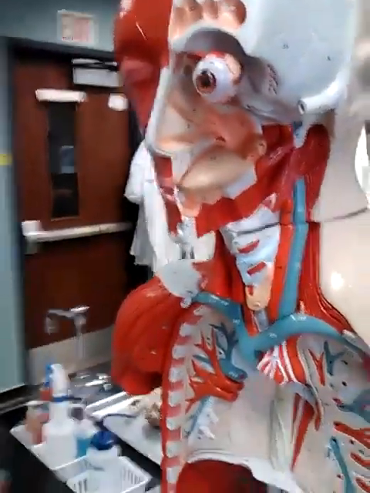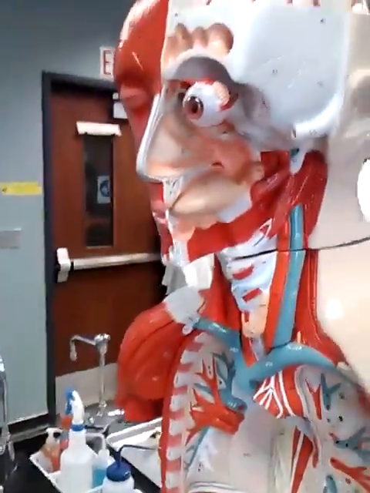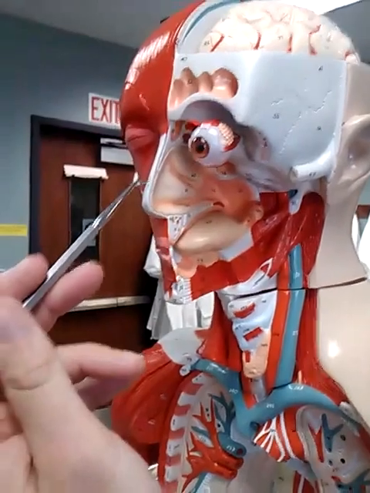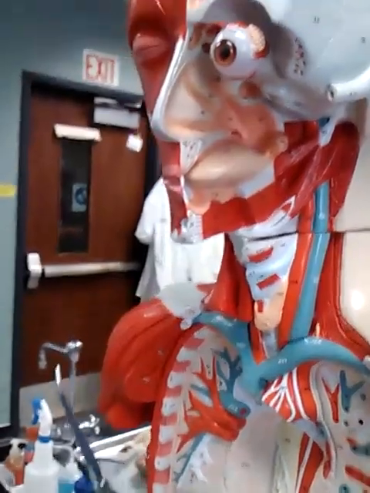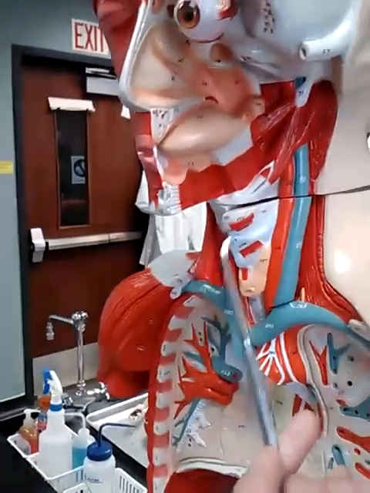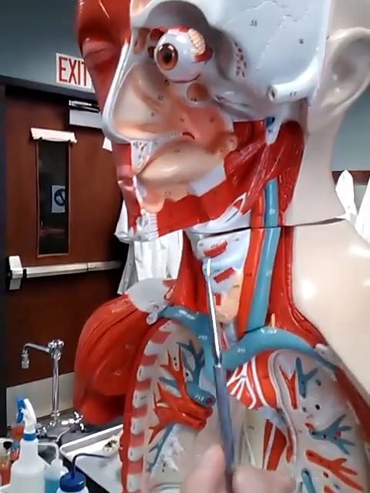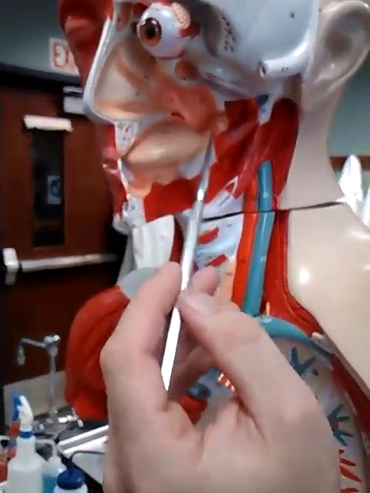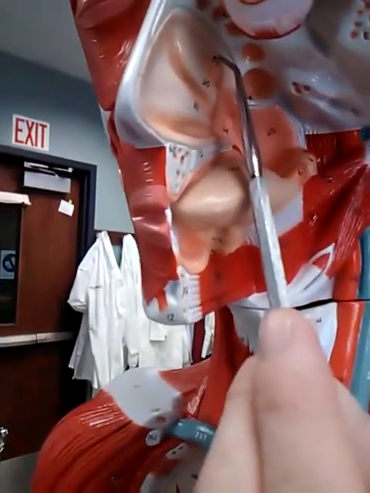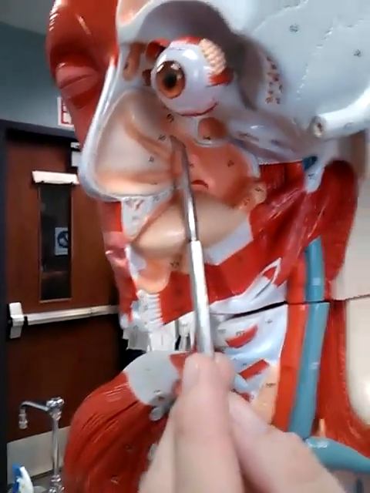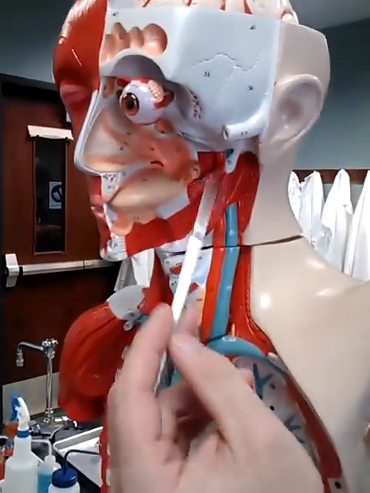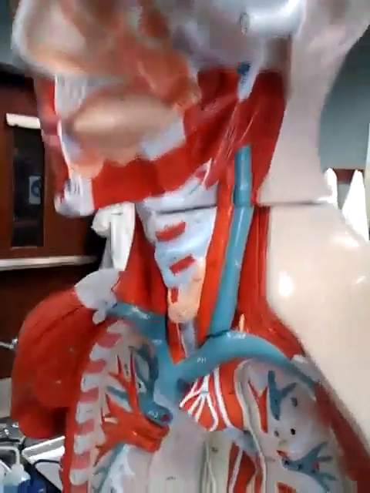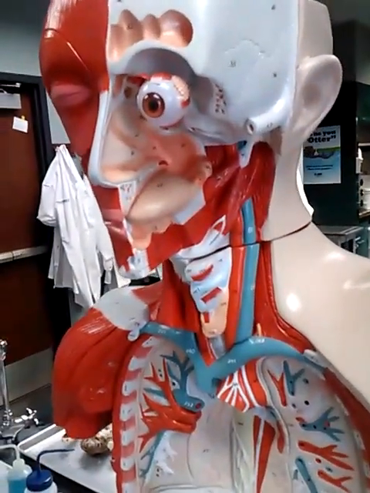Sure. On this model, we have the nasal cartilage, which is up here, and then the nostril we would call the external nares, and then inside that cavity we have the internal nares, which are right up there, and then we have the superior concha, which is right there, and then we have the middle concha and the inferior concha, and then we have the nasal pharynx, and then we have the oral pharynx, which is just below that.